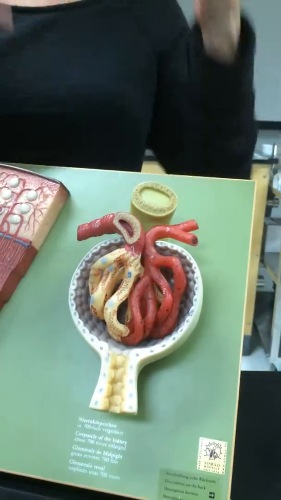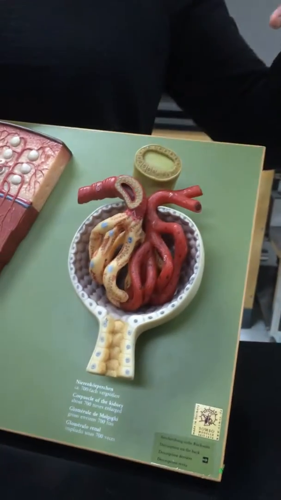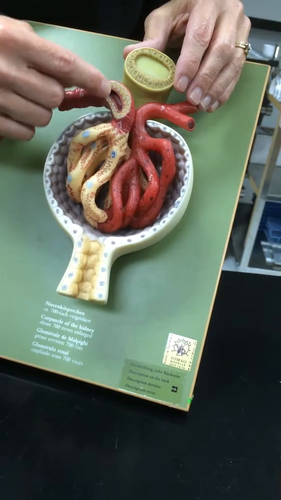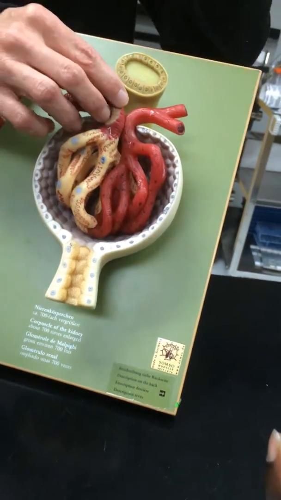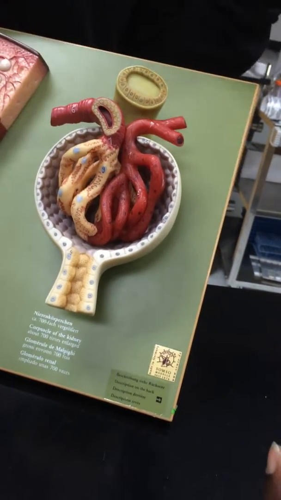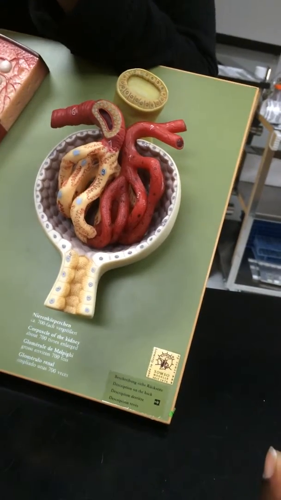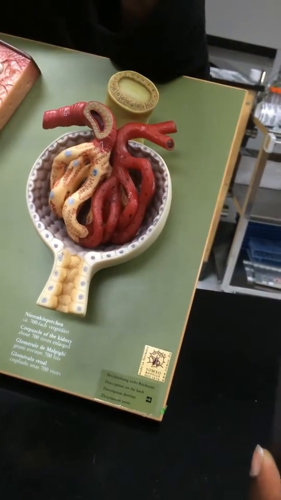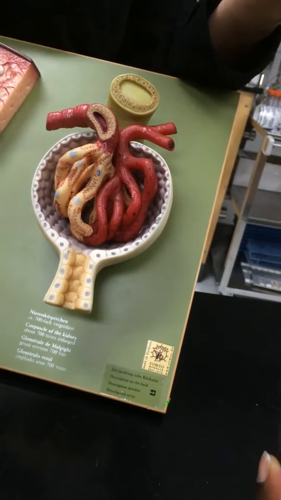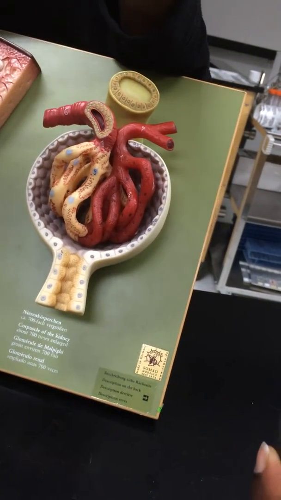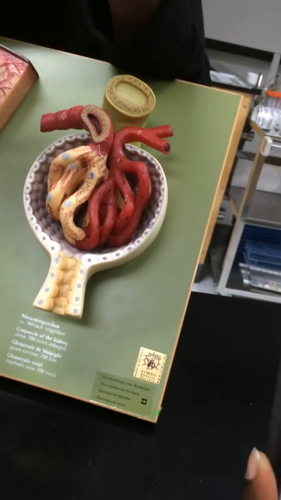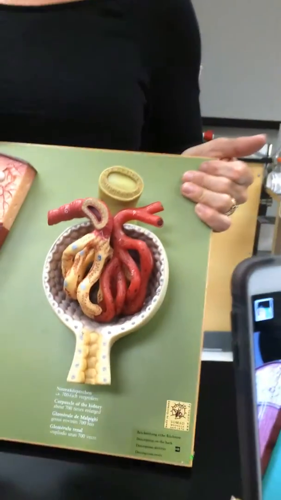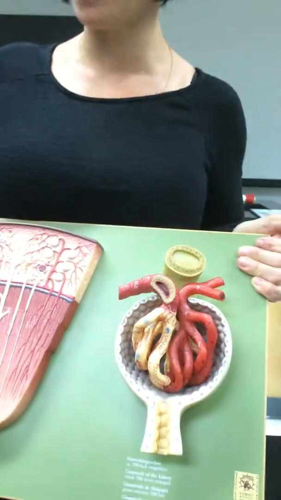So remember that whole cascade of events. If your blood pressure drops, these guys make renin, and renin is an enzyme that starts this whole cascade. It's called the renin-angiotensin-aldosterone system. But the ultimate effect is to tell your body to save salt and save water. And so water will build up, that will increase your blood volume and in turn bring your pressure back up.